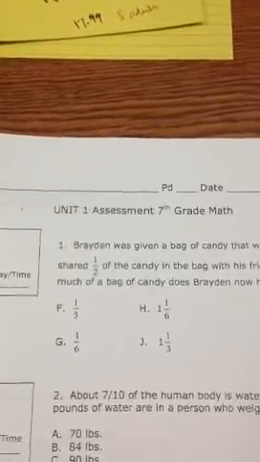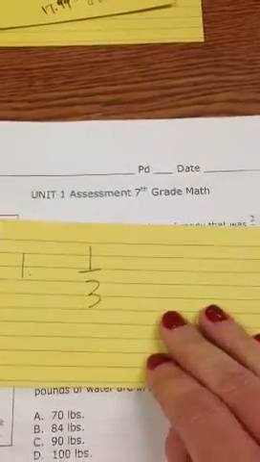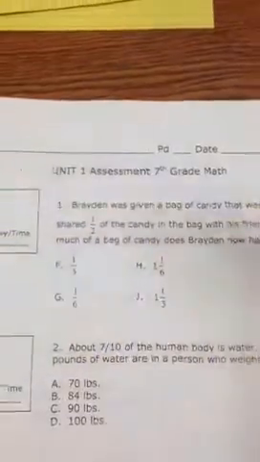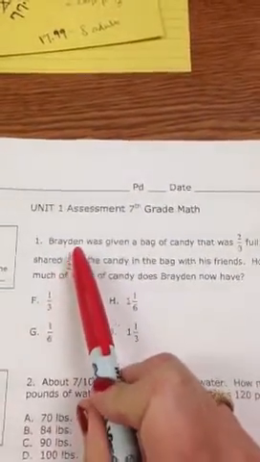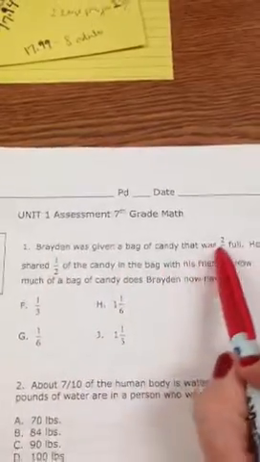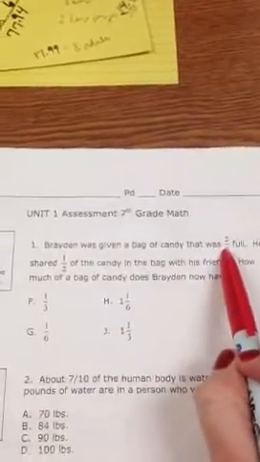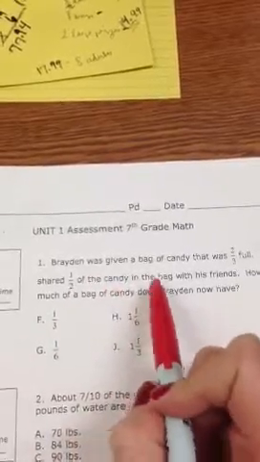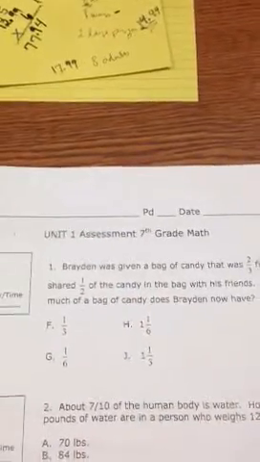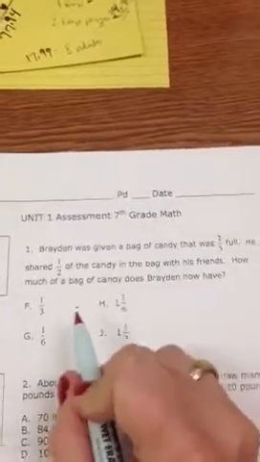The correct answer to problem 1 is 1/3, or F. Okay, to solve problem 1, we had to read that Braden had 2/3 of a bag, but gave half of this candy to his friends. And you needed to answer with how much did he have left over.